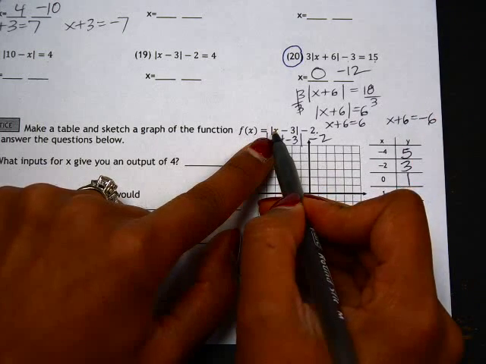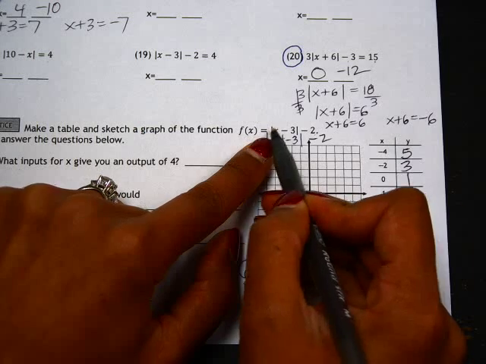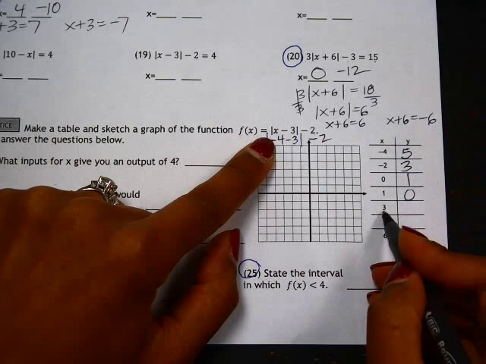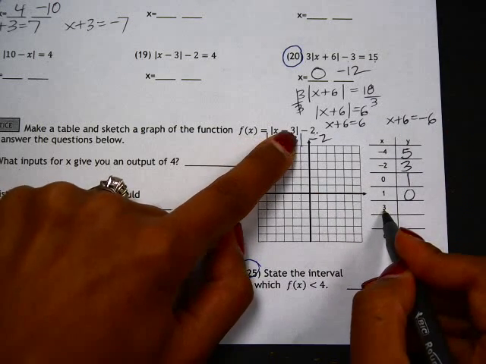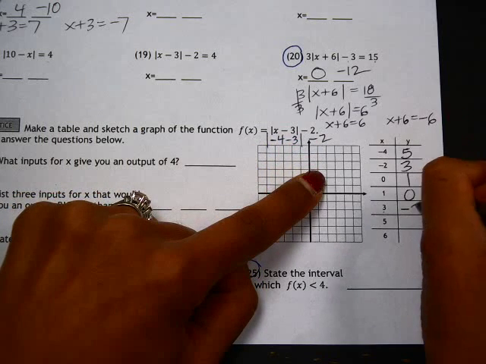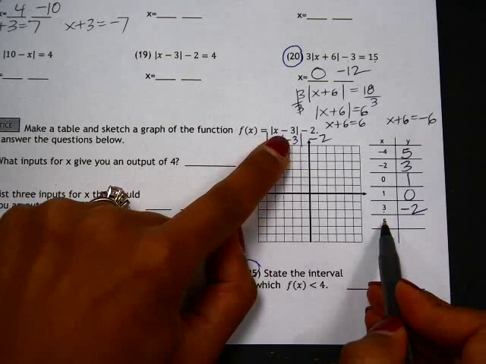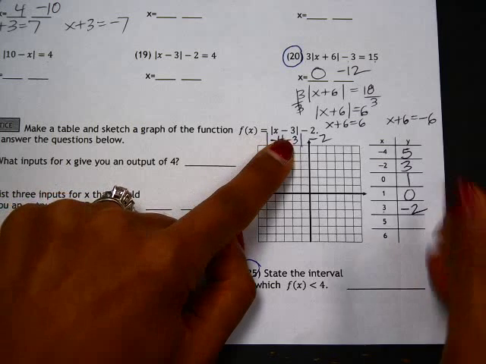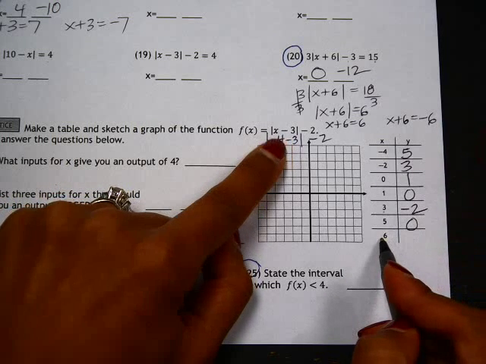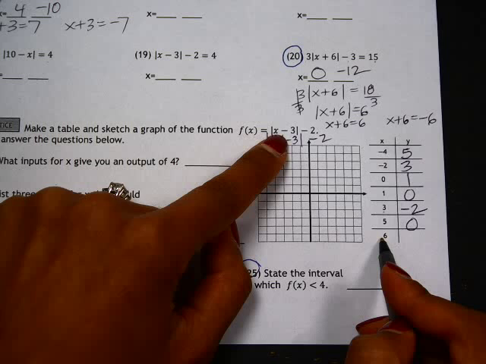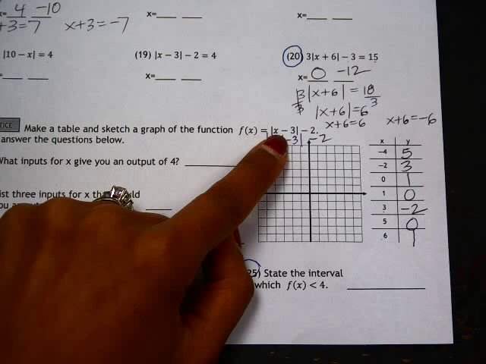Plugging 1 in, absolute value of -2 is 2. 2 minus 2 is 0. Plugging 3 in, this is going to become a 0. 0 minus 2 is -2. And plugging 5 in, absolute value of 2 is 2. 2 minus 2 is 0. And plugging 6 in, we get 3. Absolute value of 3 is 3. 3 minus 2 is 1.